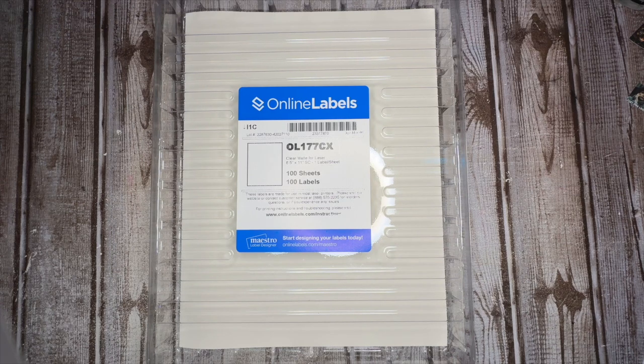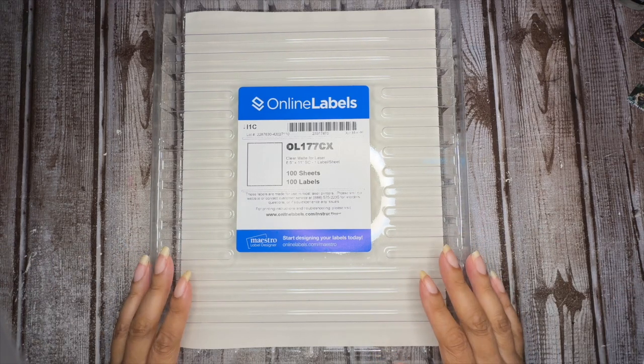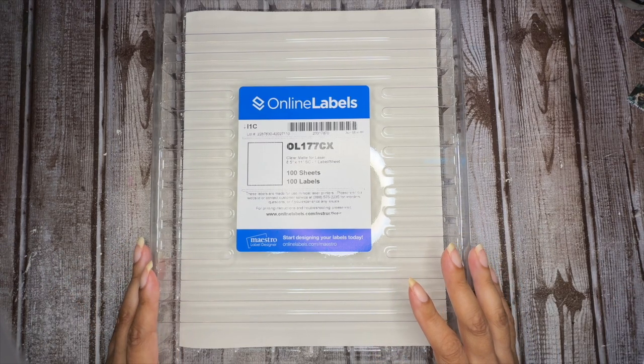Okay, so I've switched from recording my screen. I think we got everything out that we needed to show you on the screen. And I will show you what I'm using here, and then how I get everything printed and cut.